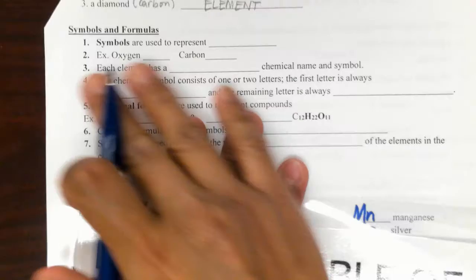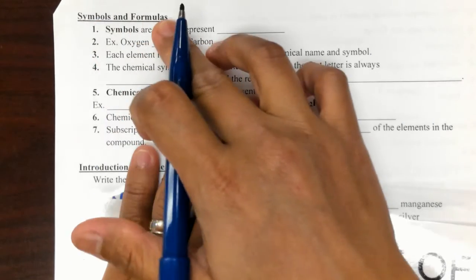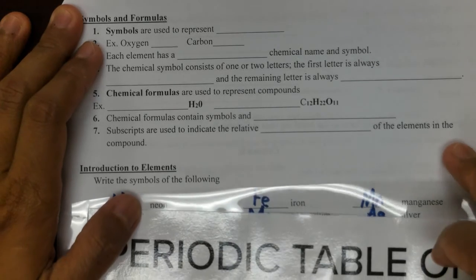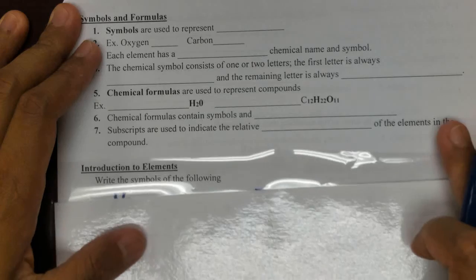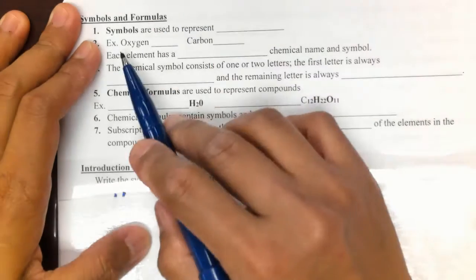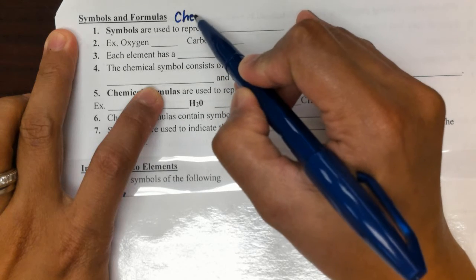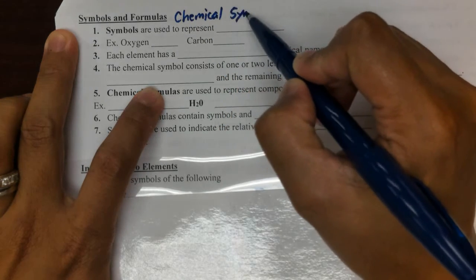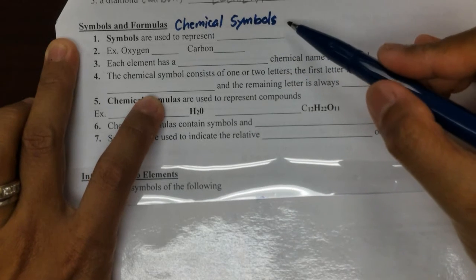Okay? So let's now focus our discussion on symbols and formulas, particularly chemical symbols and chemical formulas. So what does that mean? So symbols, or shall we say, put the word chemical there, chemical symbols, so that we will be specific with chemistry.